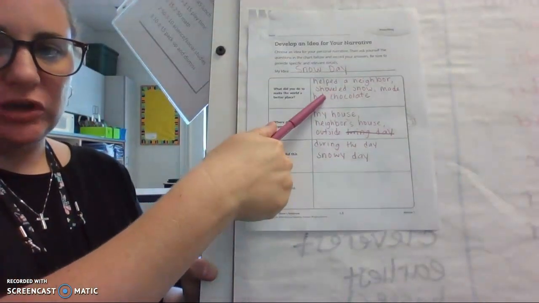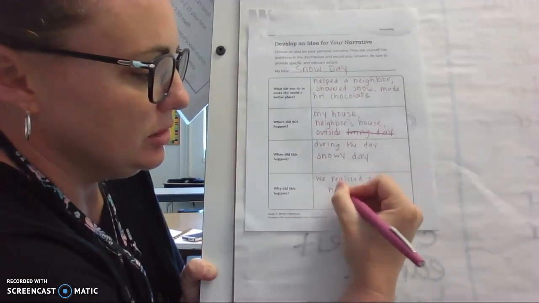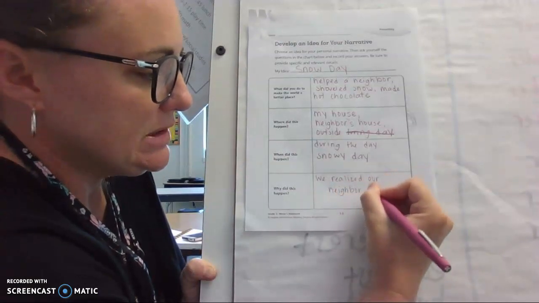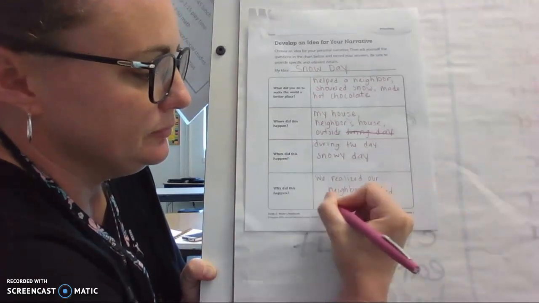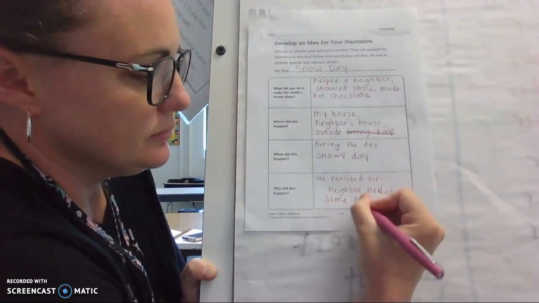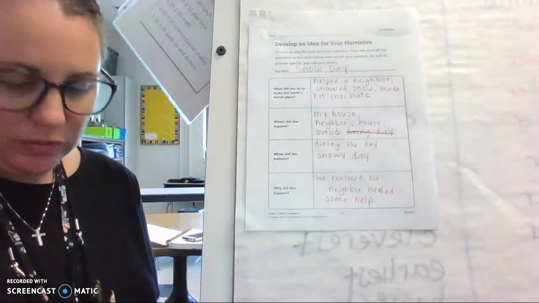So why did this happen? We helped a neighbor shovel snow, and we made hot chocolate for this neighbor. Why did it happen? Well, it happened because we realized our neighbor needed some help. So there's my plan. This is my pre-writing. I've developed an idea for my narrative. This is a place where you can jot down ideas and feelings and thoughts before you begin your writing.